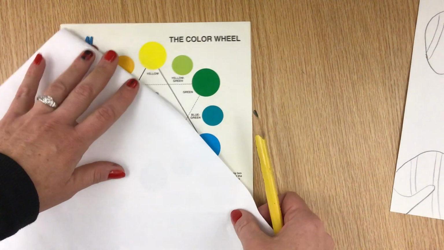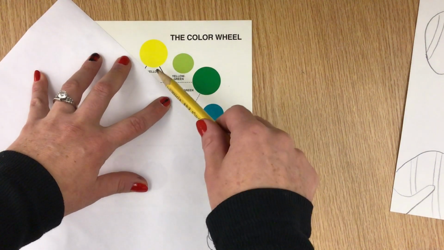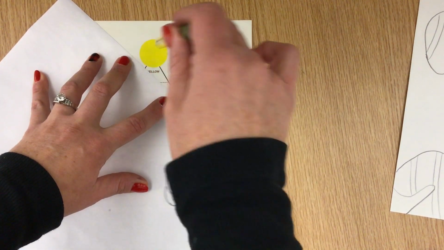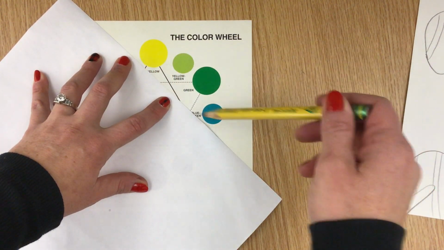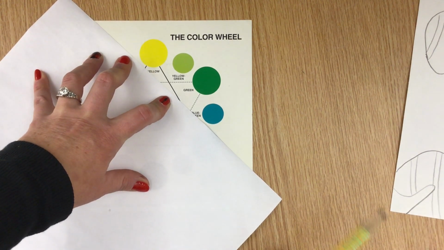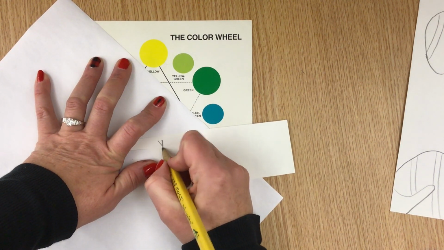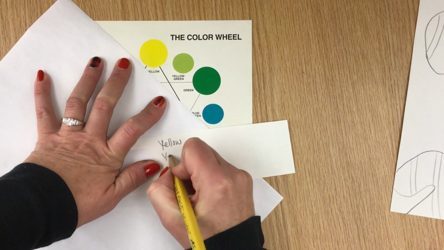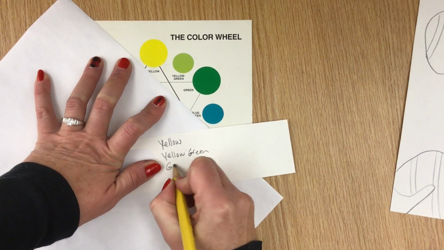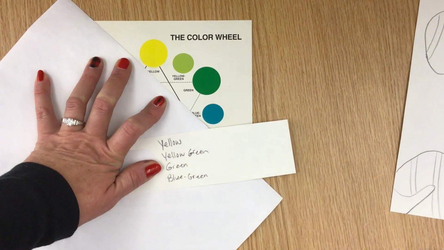So if I start with yellow, and I'm just going to block this out, the analogous colors, if you choose the primary color yellow, would include the yellow and every other color that has yellow in it. So yellow, yellow green, green, and blue green. And that's why you stop before it gets to the blue. So if you want one of your candy canes to be that color, I suggest you write that down. Write down that you want yellow, yellow green, green, and then blue green. And that is your first candy cane pattern.